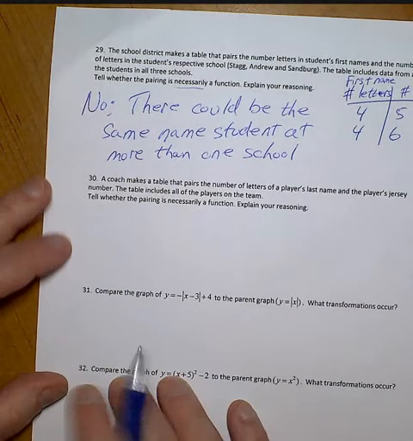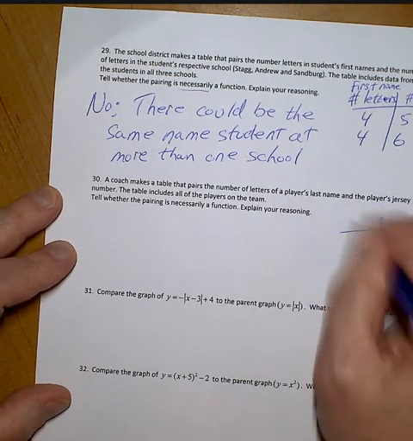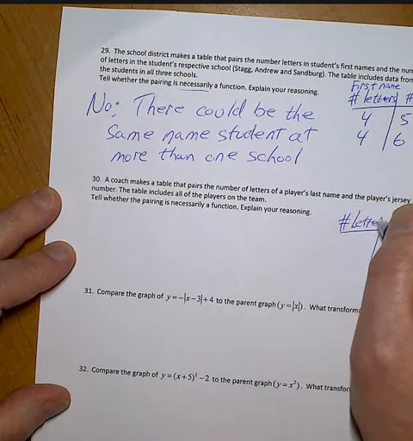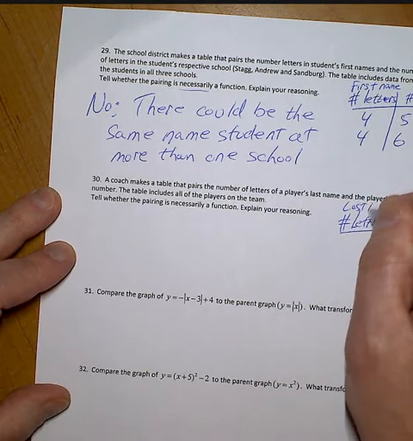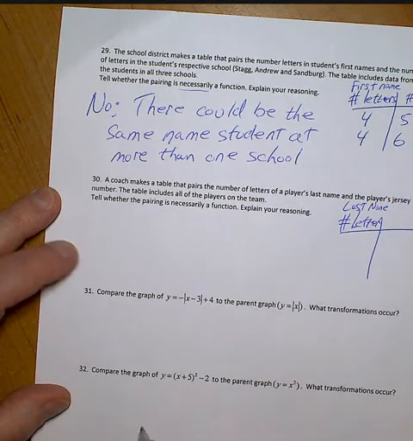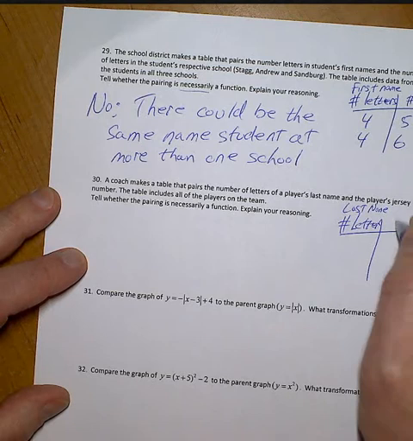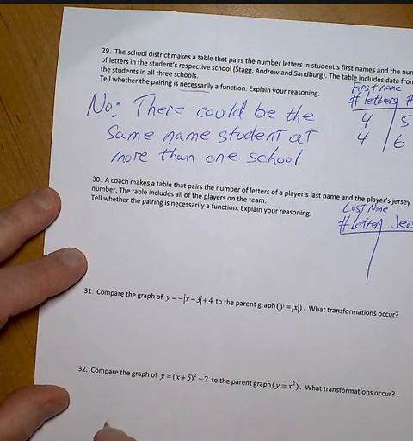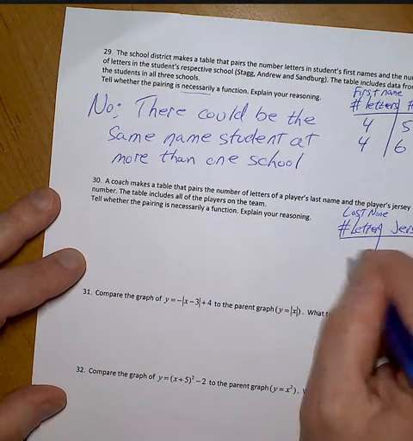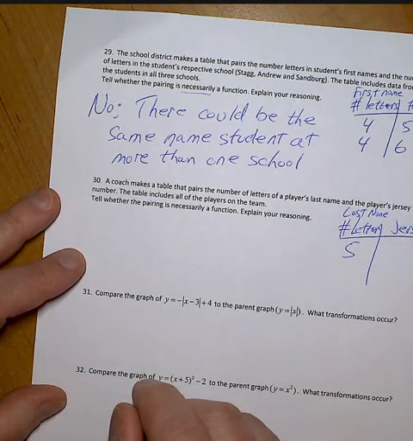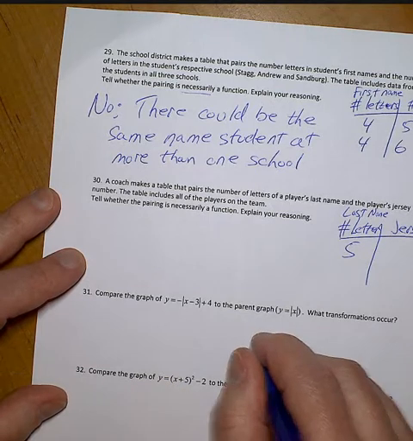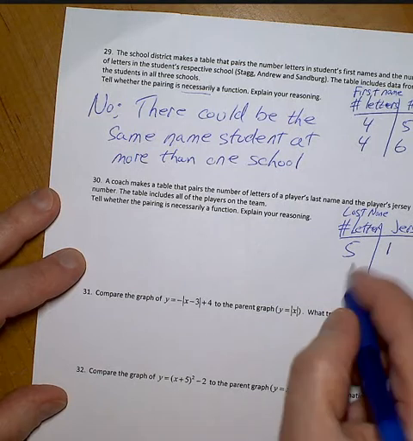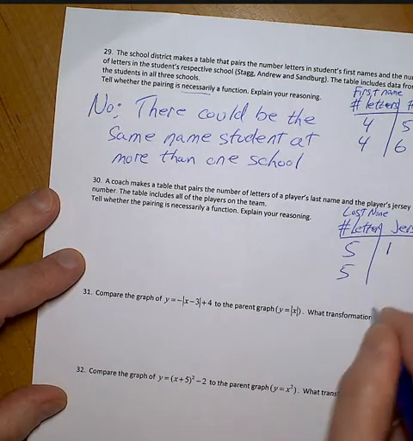30. A coach makes a table that pairs the number of letters in the last name and the jersey number. So let's say your last name has 5 letters in your last name, Jones, and your jersey number is 1. And let's say somebody with the last name of Smith, they have 5 letters and their jersey number is 2.